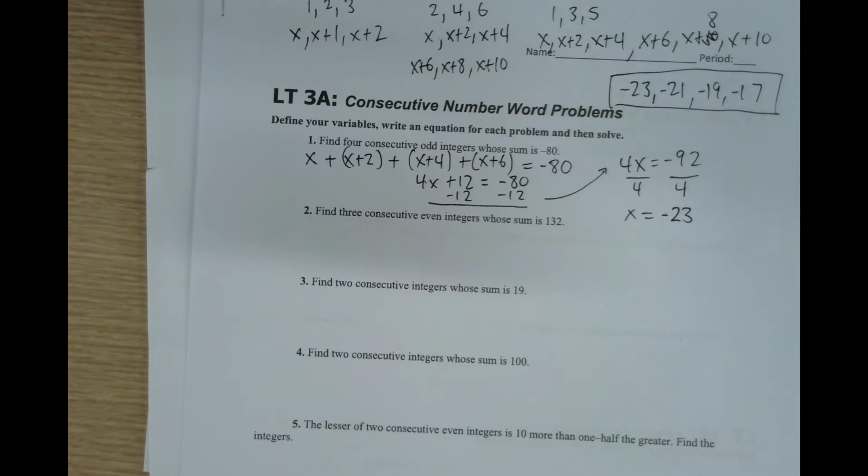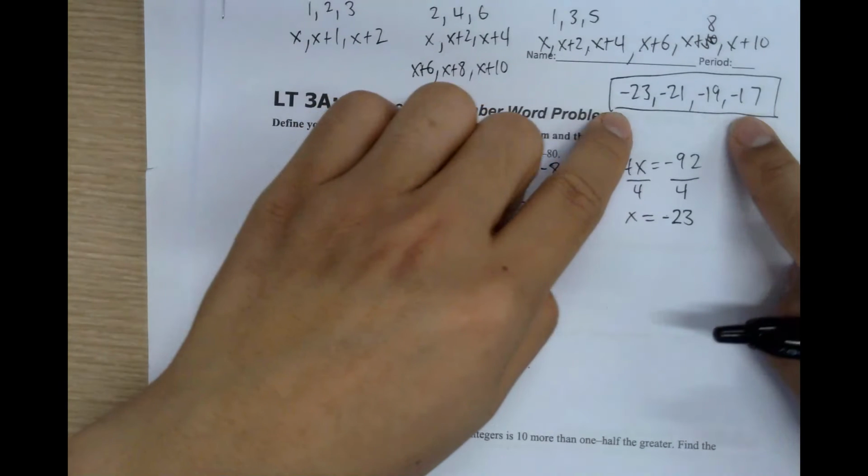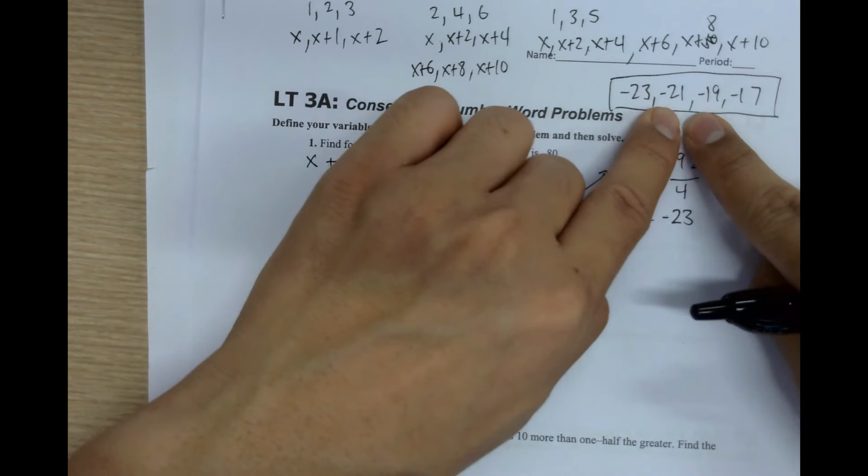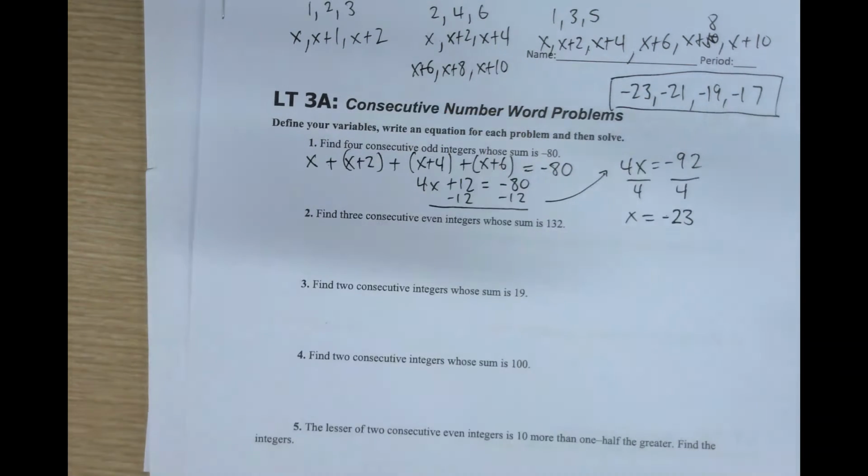And if we want to check your work, you could just add these numbers up together. You could use your calculator, or you could just say, well, negative 23 plus negative 17 is negative 40. This is also negative 40. When you add these together, that equals negative 80. Okay. Any questions on that? Okay, I'll do one more because it seems like this is a mystery for you guys.